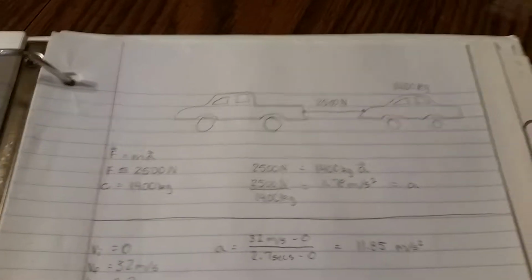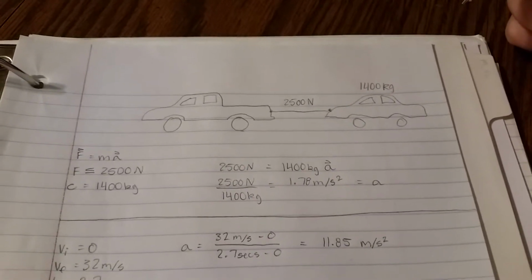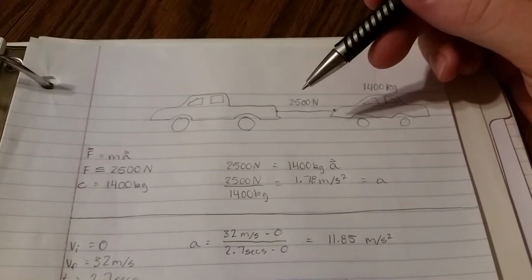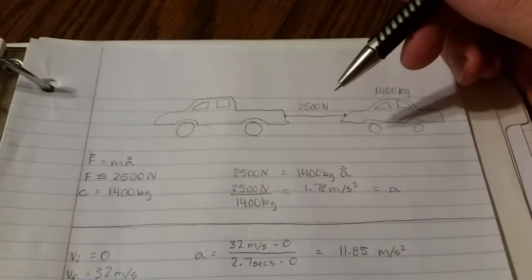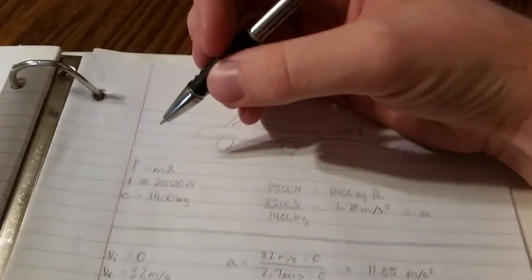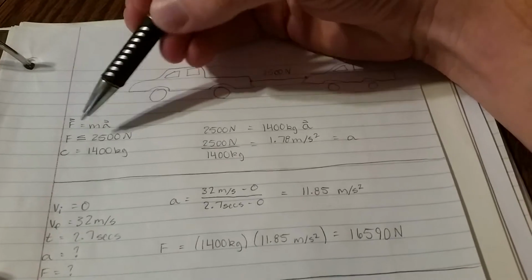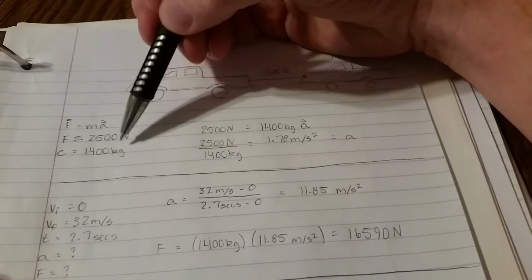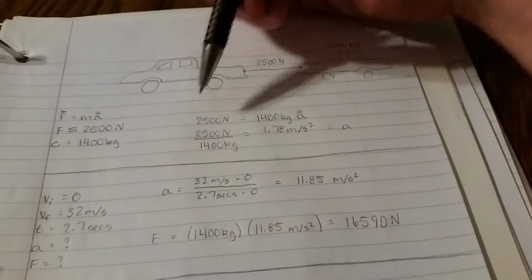So in this problem we have a truck pulling a 1400 kilogram car, and the rope cannot exceed 2500 newtons until it breaks. So we know that F equals 2500 newtons. We know the car equals 1400 kilograms, and so that makes F equals ma.